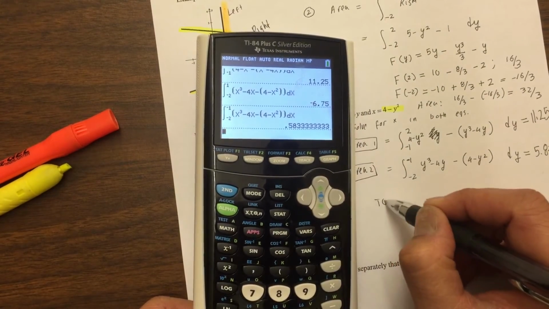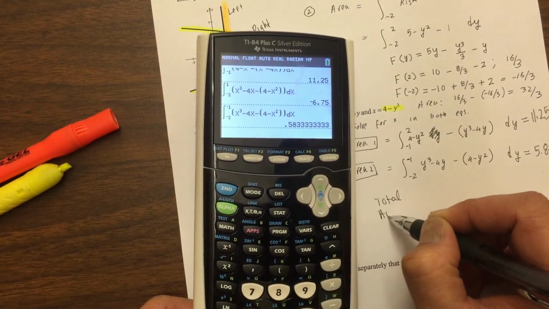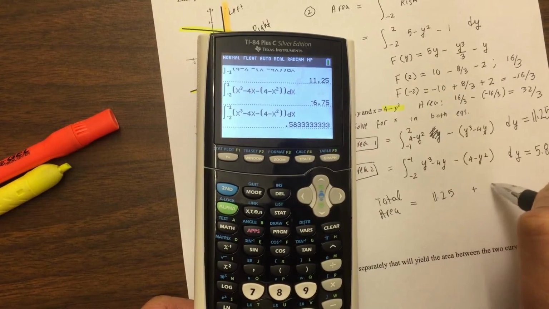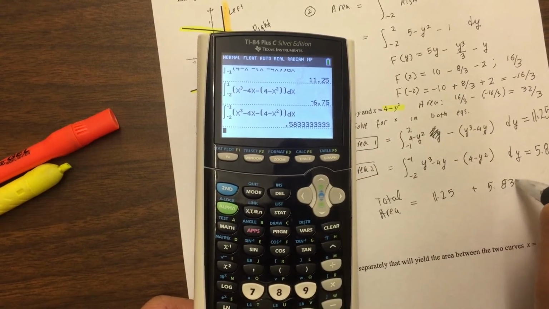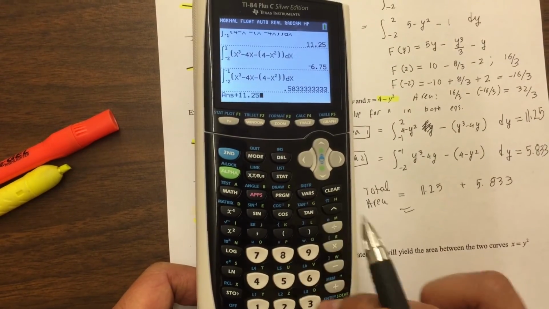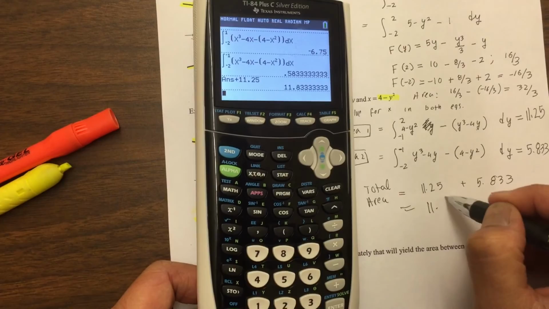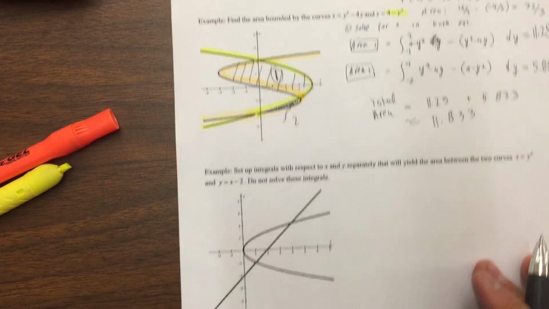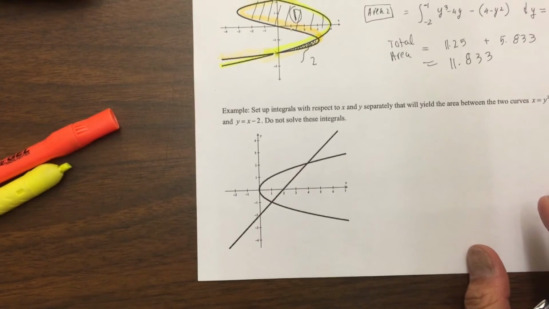So total area is 11.25 plus 5.833, and that equals 17.083. Okay. All right, here is another one.